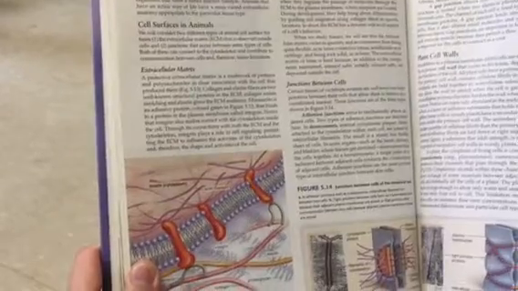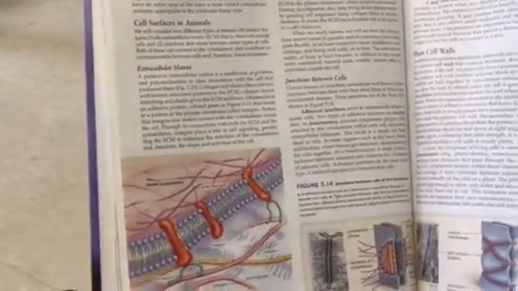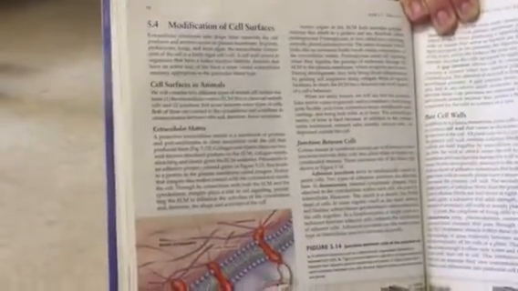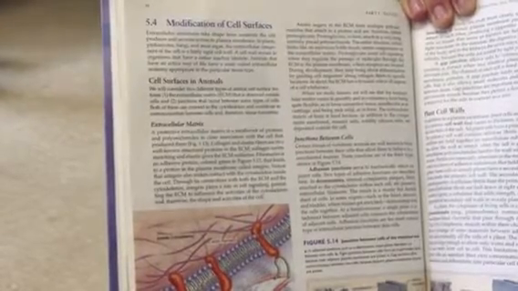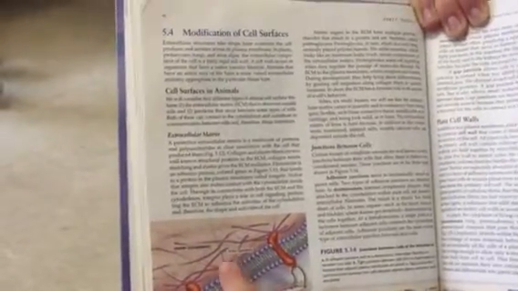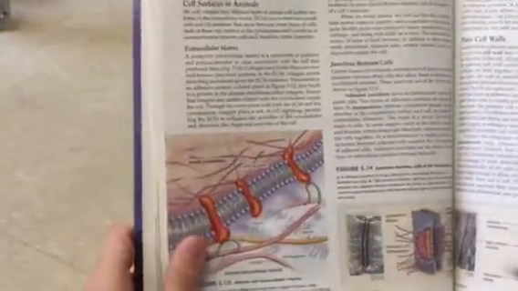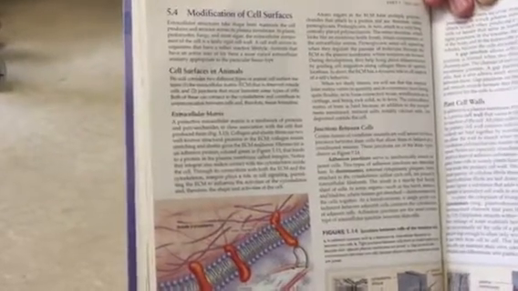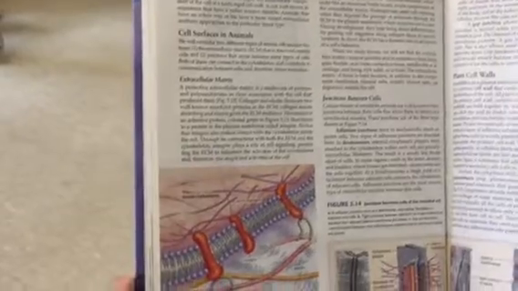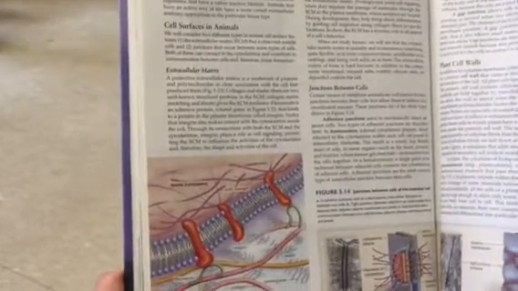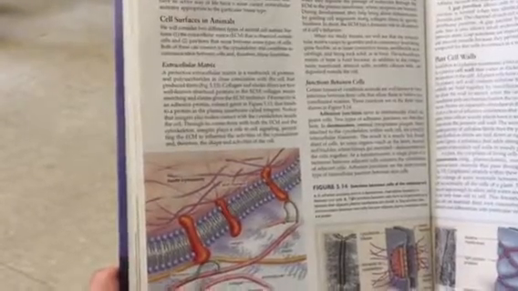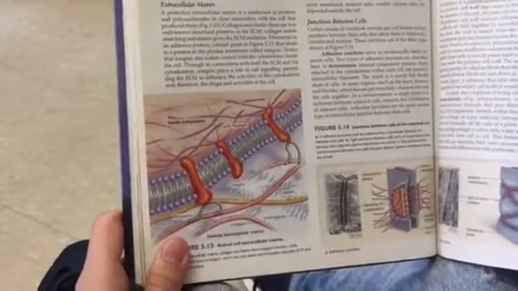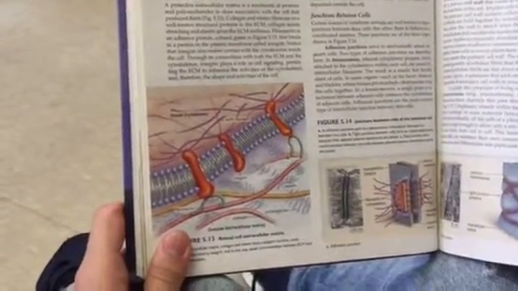Fibronectin is an adhesive protein colored green in figure 5.13. Here's the fibronectin, a little green horseshoe right here, that binds to a protein in the plasma membrane called integrin. Integrin is this red that we have here in figure 5.13. Notice that the integrin also makes contact with the cytoskeleton inside the cell. Through its connections with both the ECM and the cytoskeleton, integrin plays a role in cell signaling, permitting the ECM to influence the activities of the cytoskeleton and therefore the shape and activities of the cell.